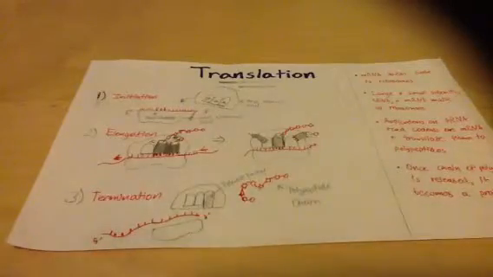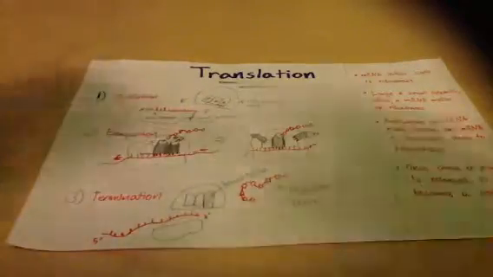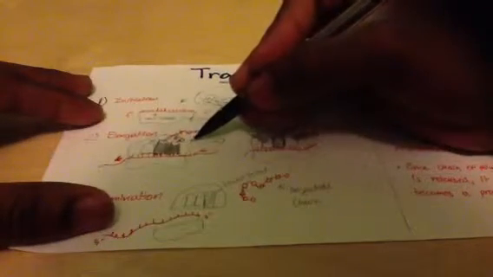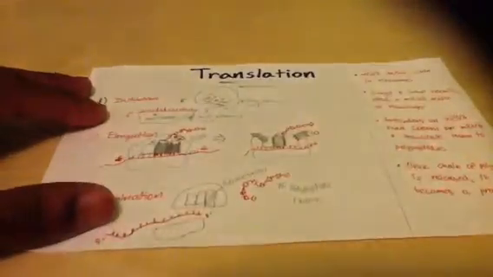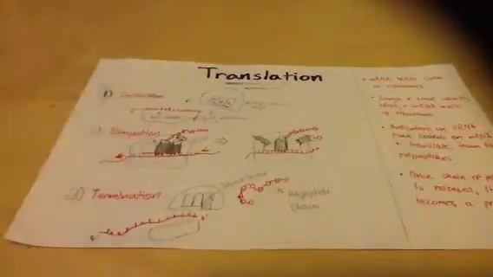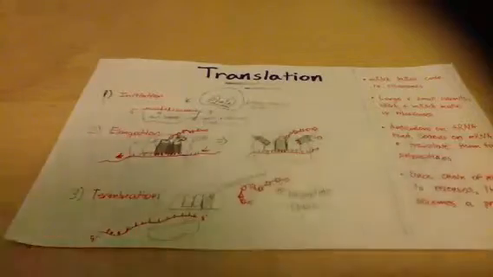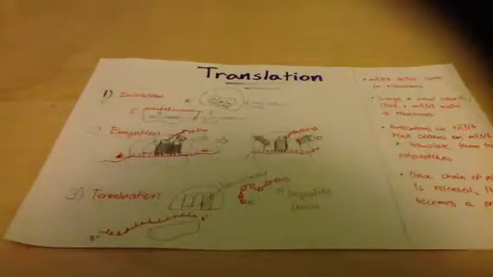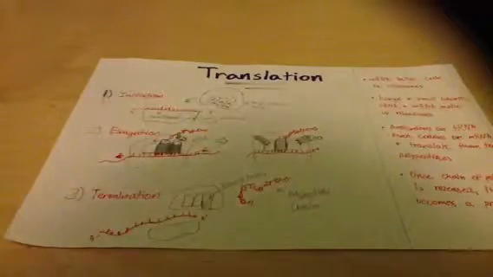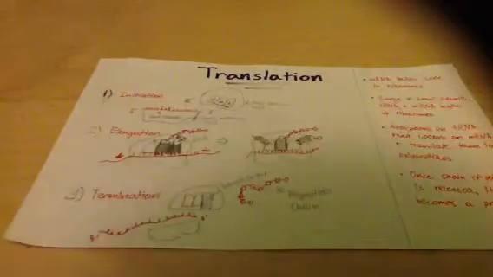What's specific here is that there's something here. What these things right here are called is tRNA. It's kind of important because tRNAs actually carry amino acids with them. At one end they have an amino acid, and at the other end they have something called anticodons.